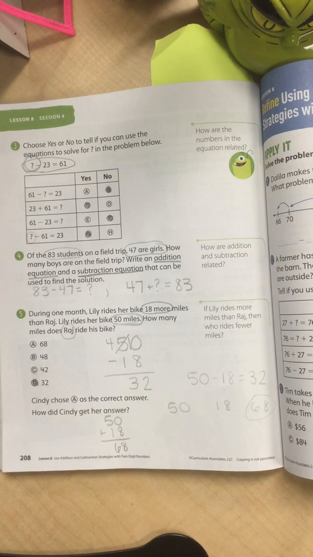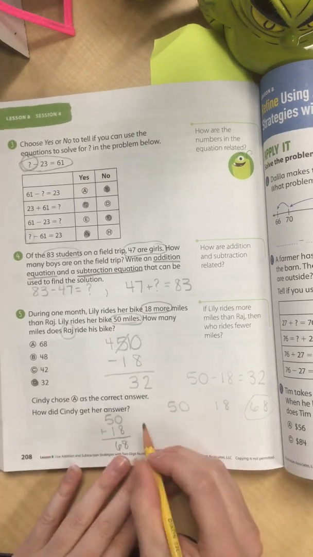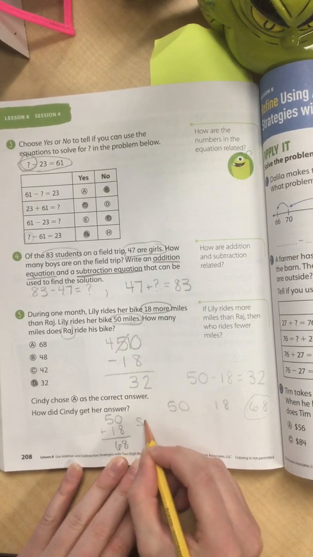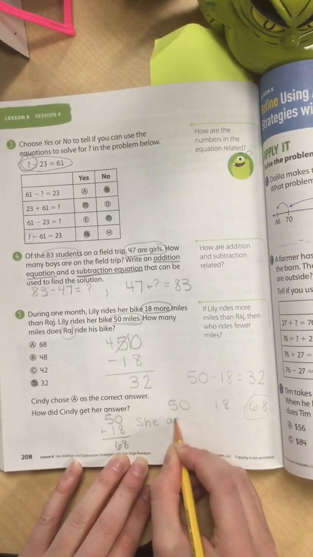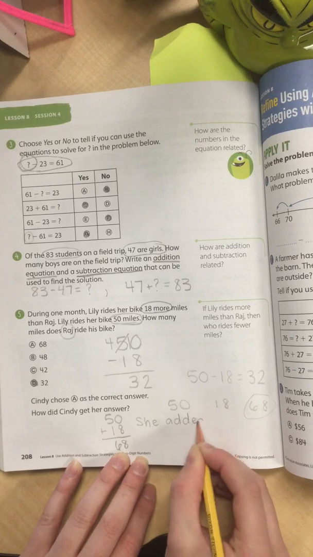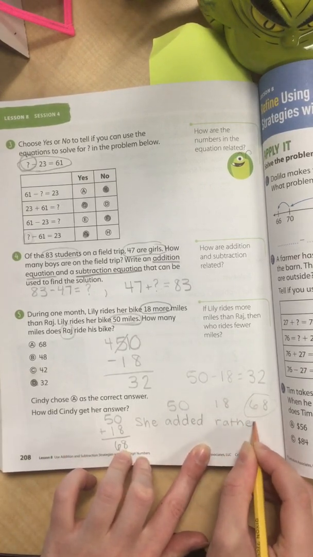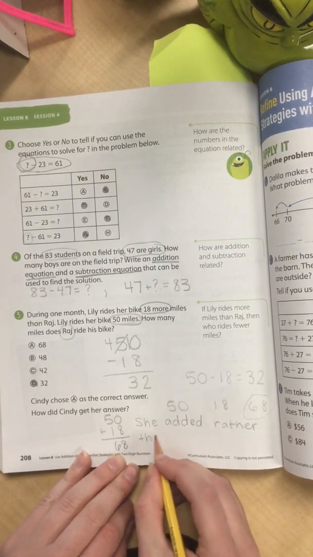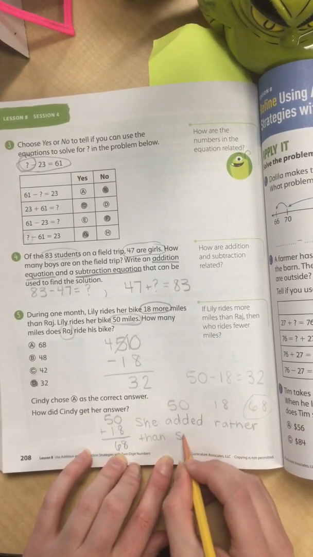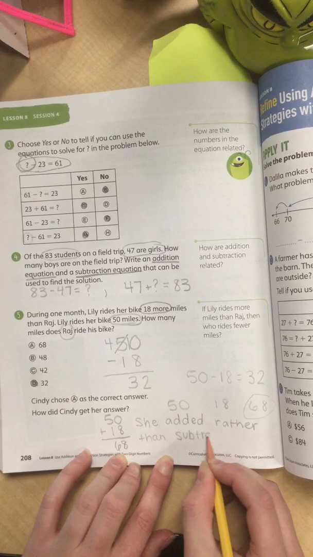All right, friends, go ahead. Oh, how did Cindy get her answer? I forgot to write it down. She added rather than subtracting.